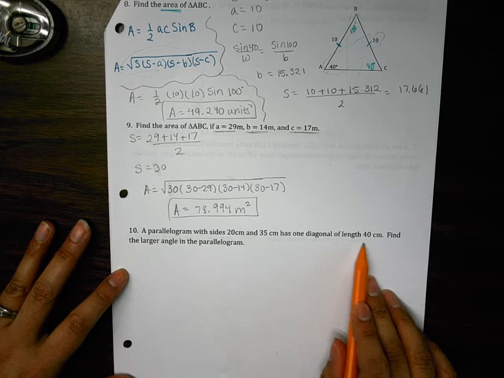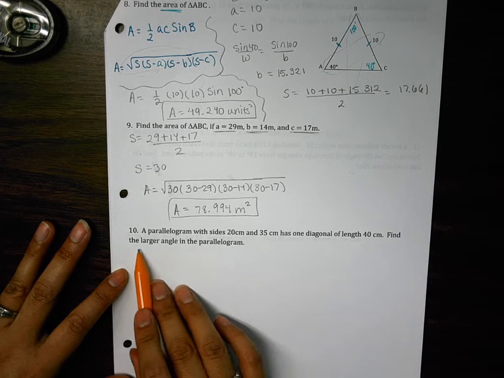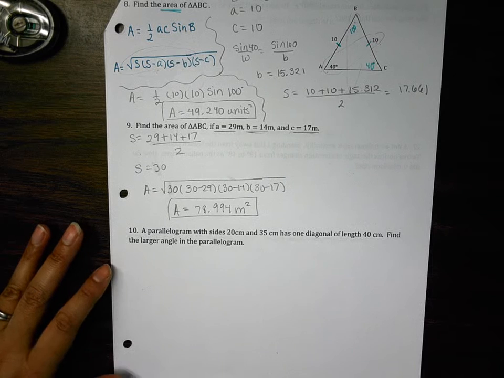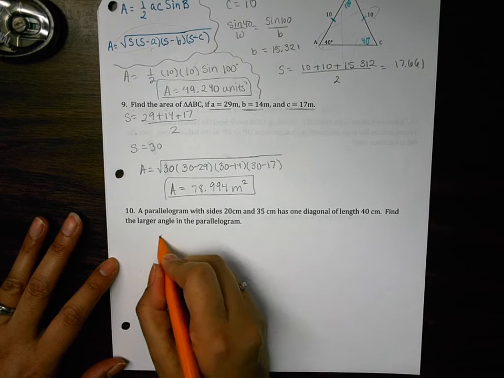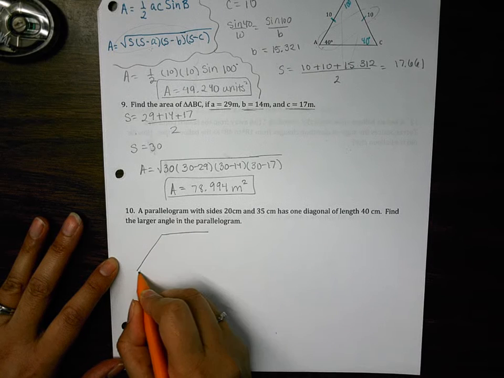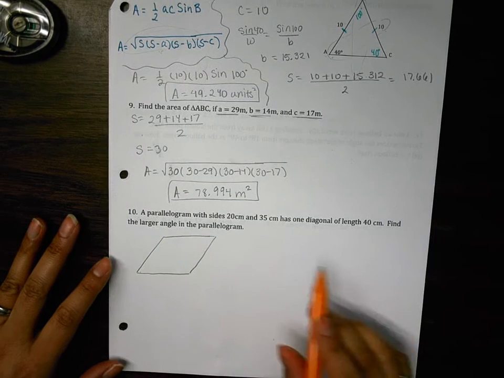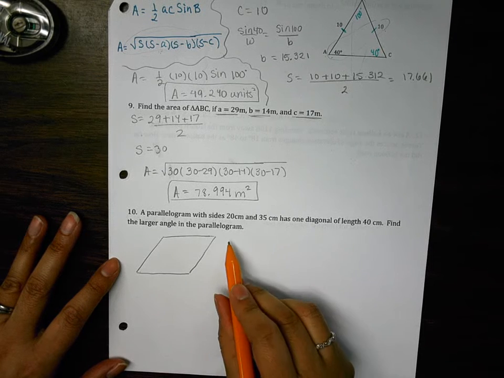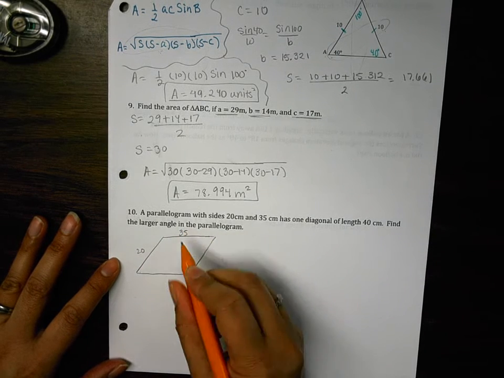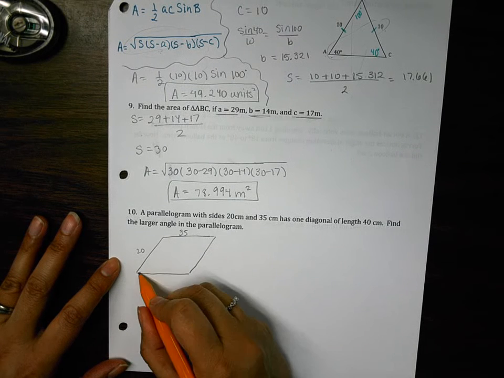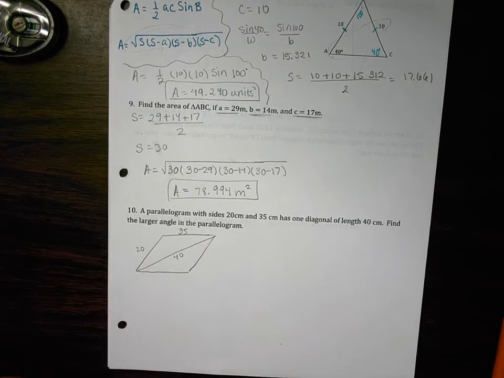Okay. A parallelogram with sides 20, 35, and 40. Find the larger angle in the parallelogram. Okay, so we've done this one a few times. Remember what I've said about angles? Let me draw the picture first. 20, 35, and a diagonal of 40.